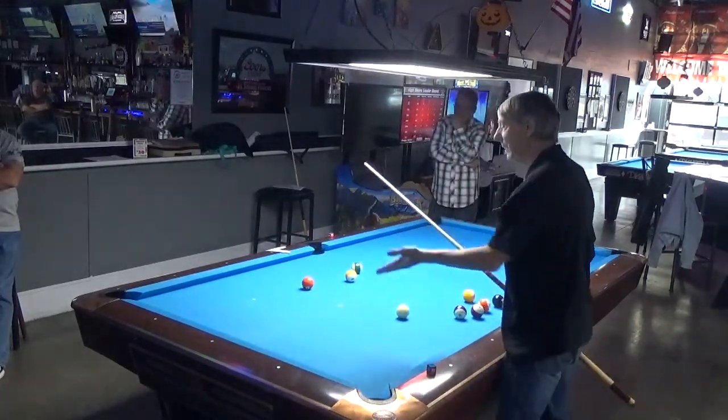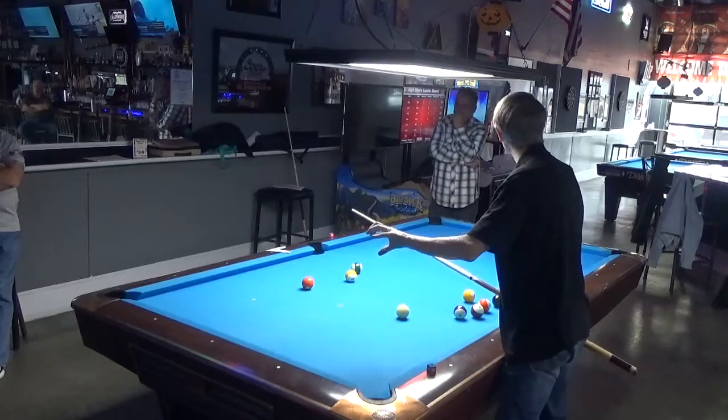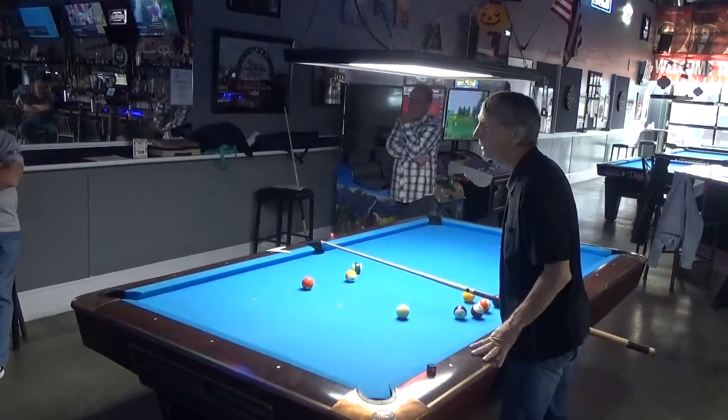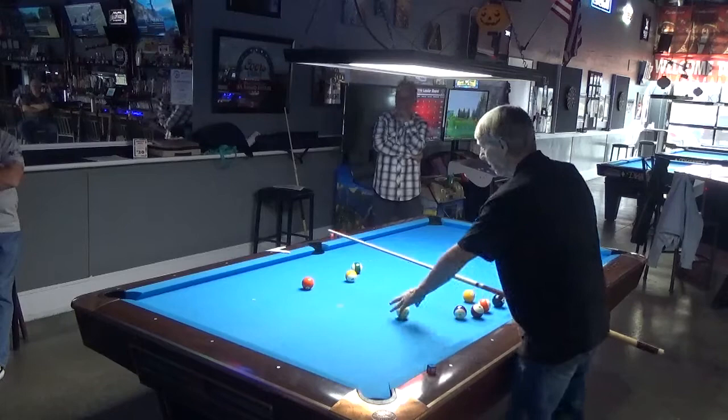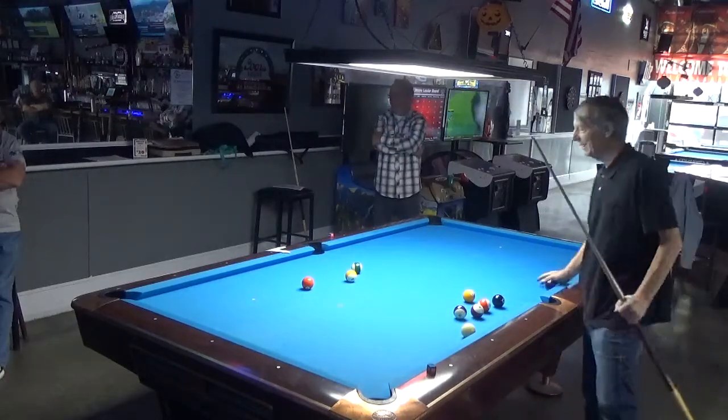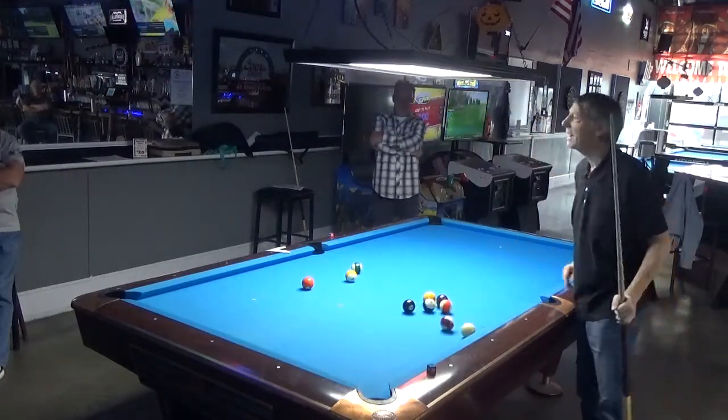So there was an example of a simple shot that a lot of us don't see. And those come up a lot. A lot of us never made that shot. Oh, okay. All right, any questions about combinations?